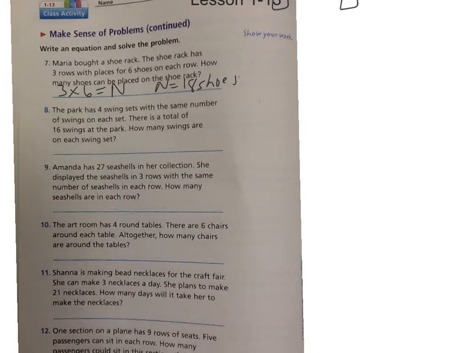Number 8, the park has 4 swing sets with the same number of swings on each set. There is a total of 16 swings at the park. How many swings are on each swing set? Well, you take 16, you divide it by 4, equals n. So n would equal 4 swings on each set.